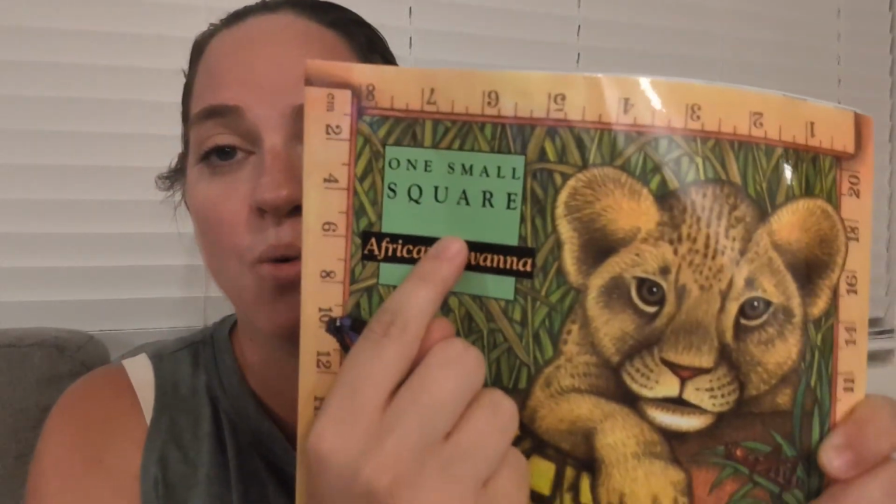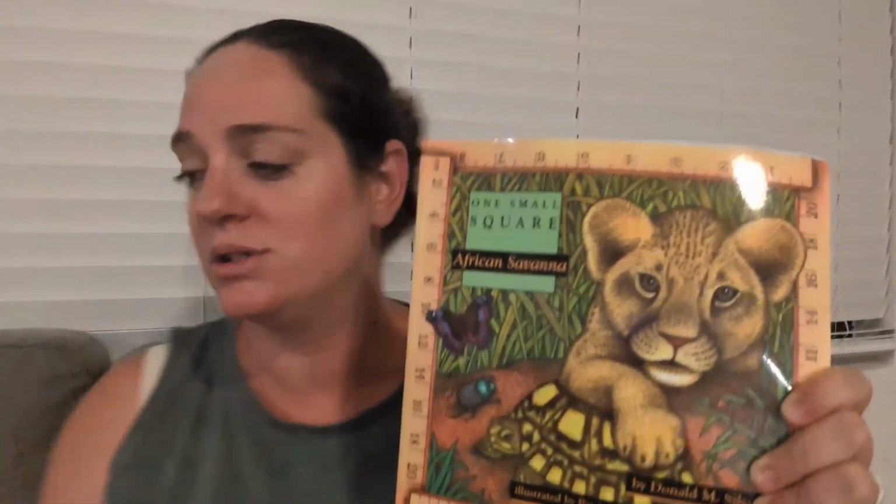So what I've done is I have brought in this book. I love these books. If you've never looked into these, they're awesome. They're called One Small Square. This one is the African savanna, but there are like 12 of these all together. I'm going to give you an example of what it looks like.